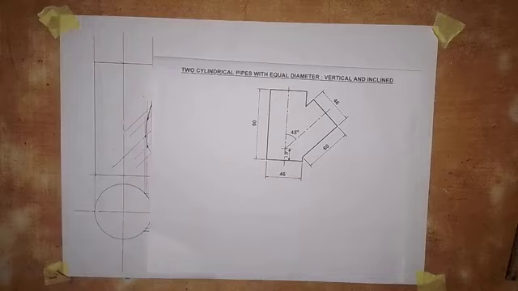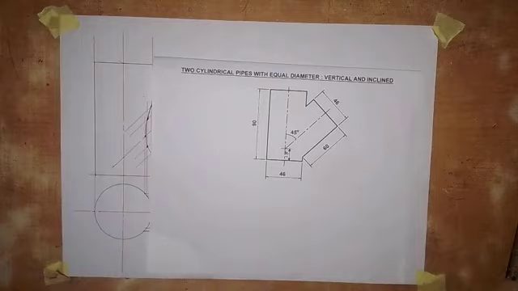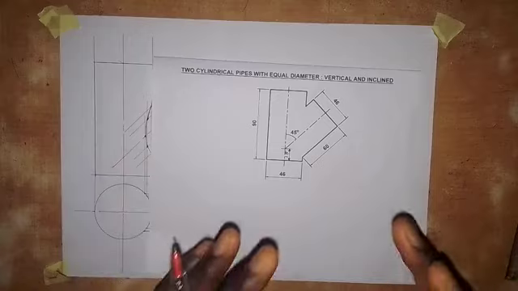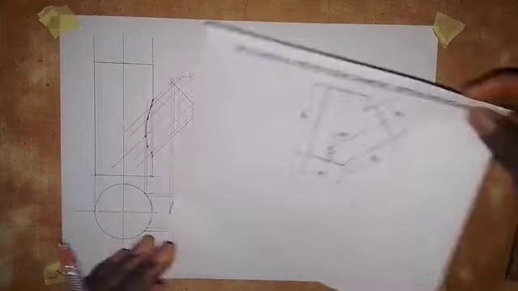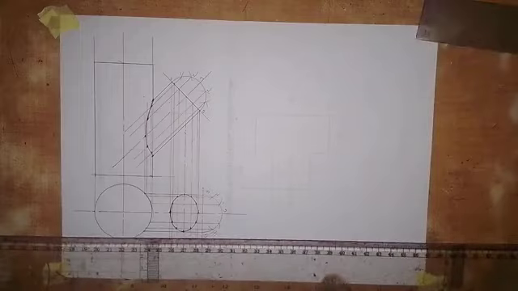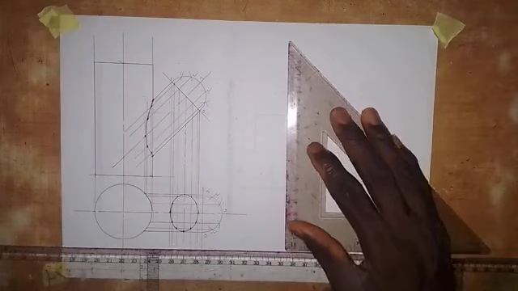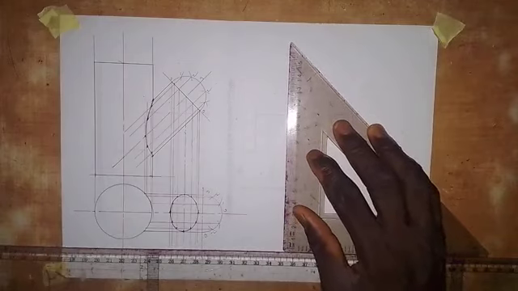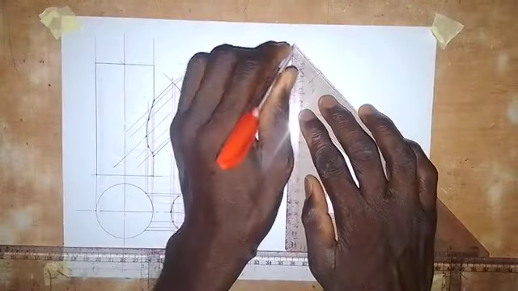So let's see what we are to do to produce the curve of intersection of these two solids, and at the same time we are going to draw the plan of the two pipes. Okay, so let's see how it goes. What we have to do first is to draw a vertical center line. So here we have a vertical center line.